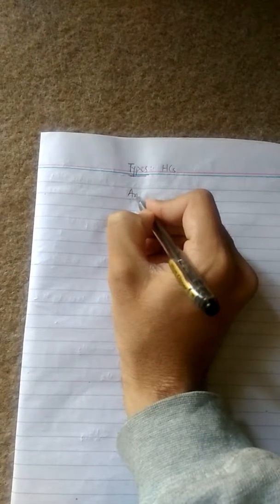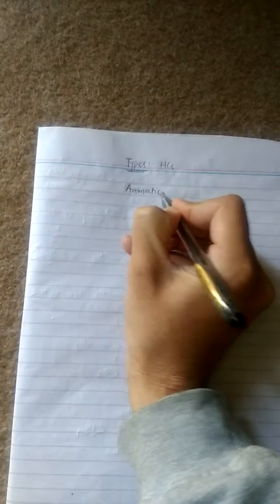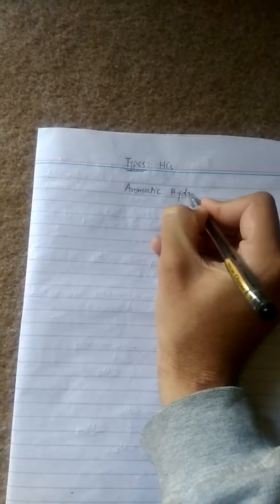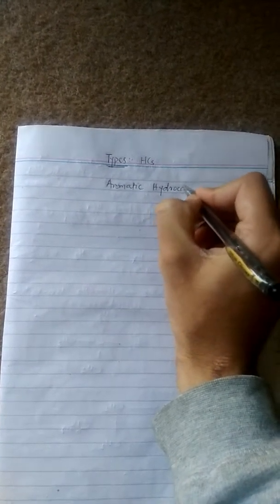So, what are aromatic hydrocarbons? First, aromatic is derived from aroma. Aroma is a Greek word which means fragrant smell. Some members of these aromatic hydrocarbons smell, therefore they are named aromatic.